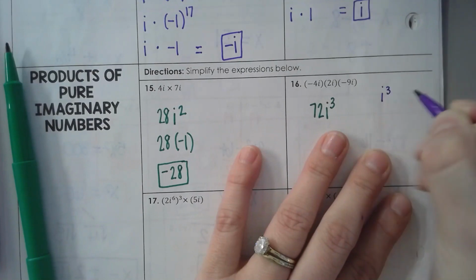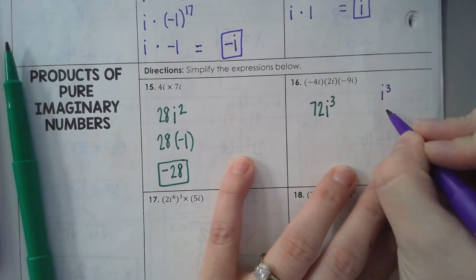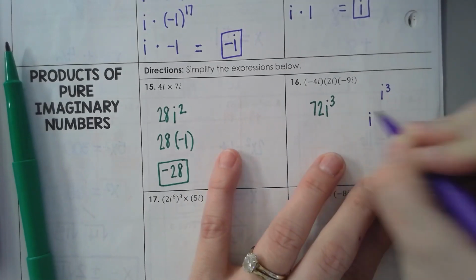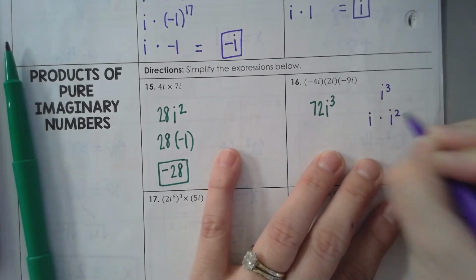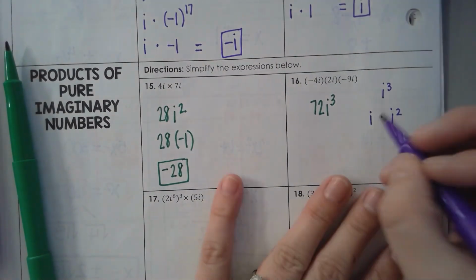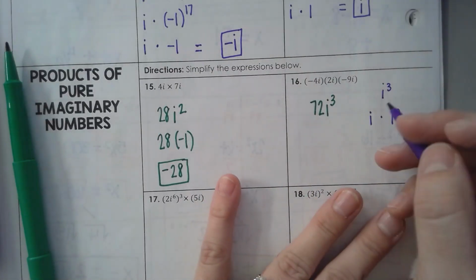I can take one i out, leaving me with i squared. What do I know that i squared is?